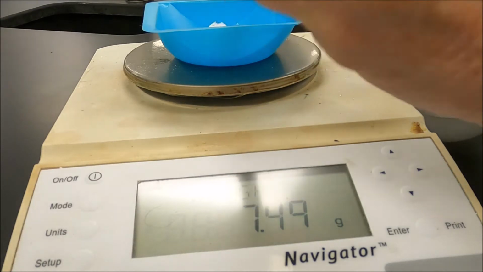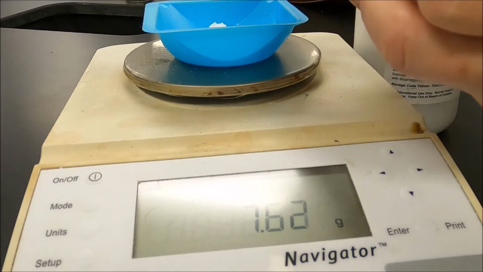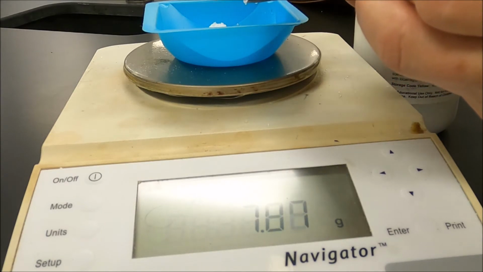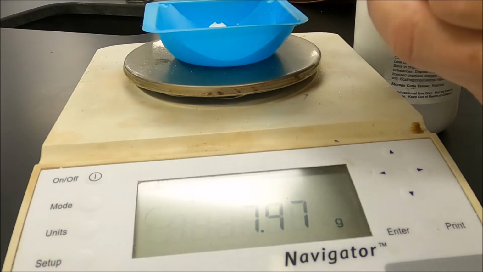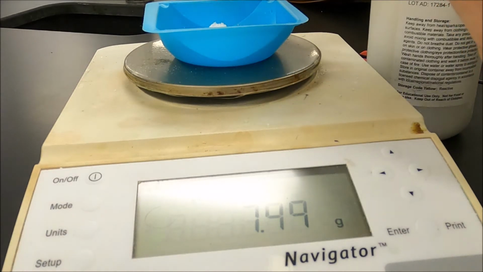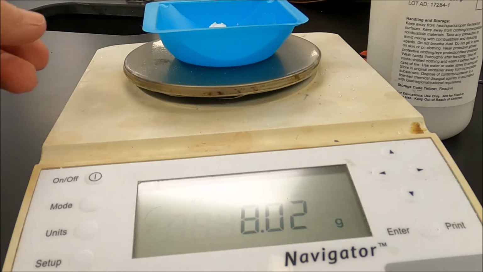Very close. Ugh, I'm 2/100ths off. Well, I overshot it by 0.02, but I'll go with that. I have 8.02 grams of aluminum nitrate for the first one.